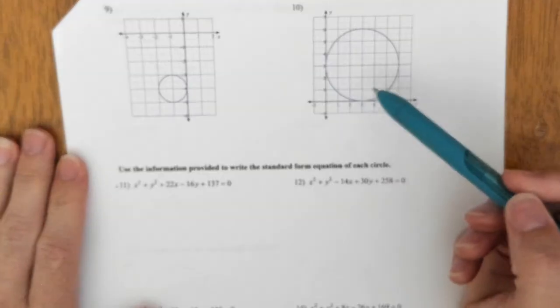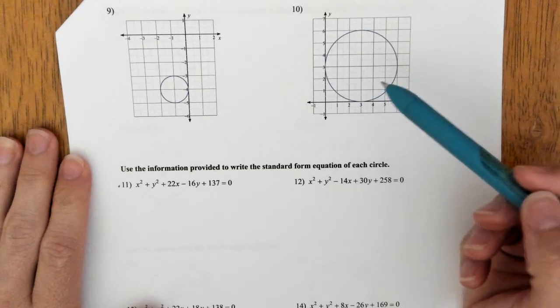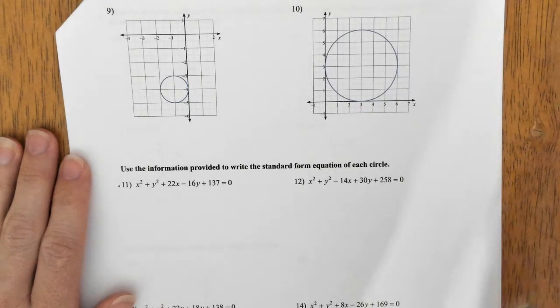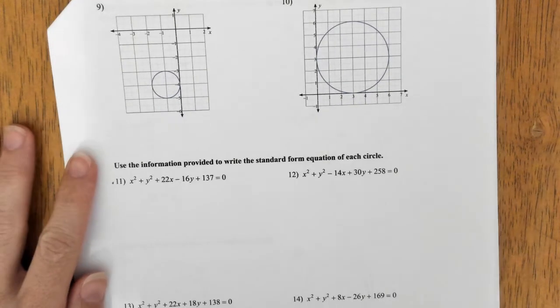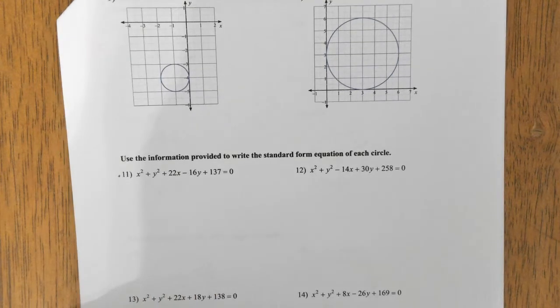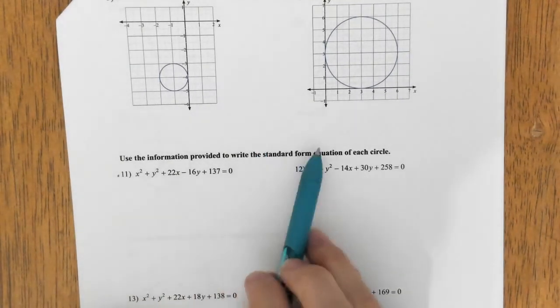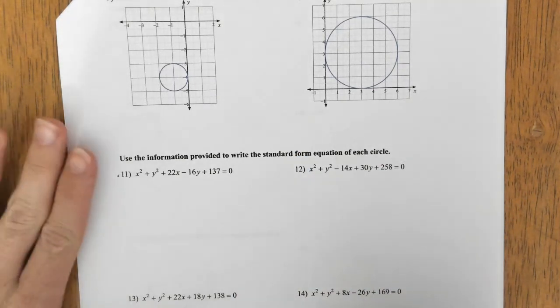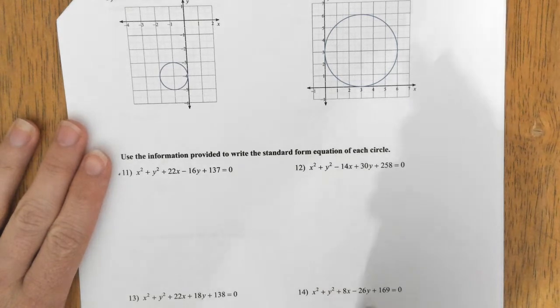On problems 9 and 10, you just want to find the center of the circle and the radius and then write your equation. Problems number 11 through 14, you want to write it in standard form, which is what we had up there, x minus h squared plus y minus k squared equals r squared.